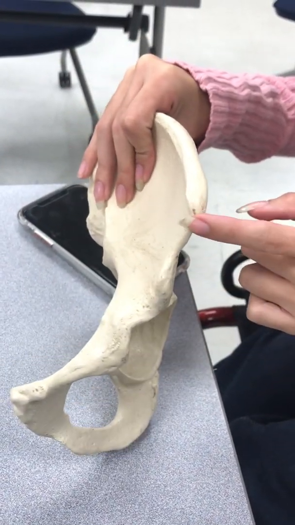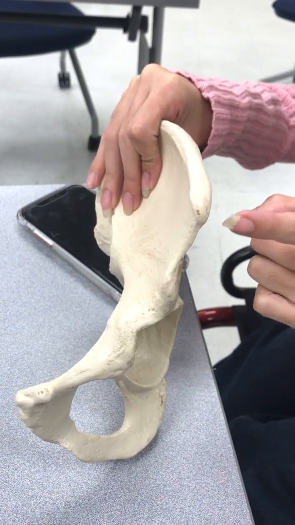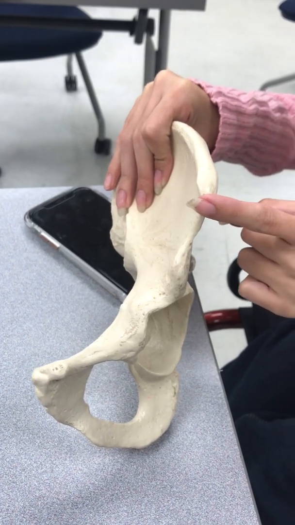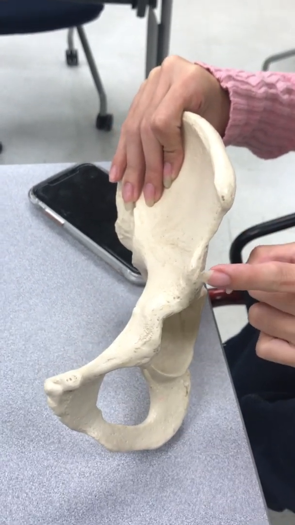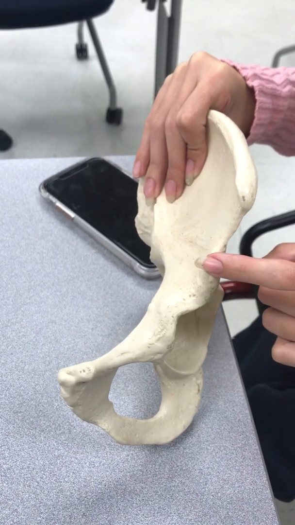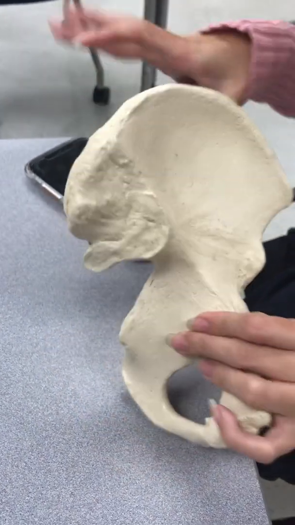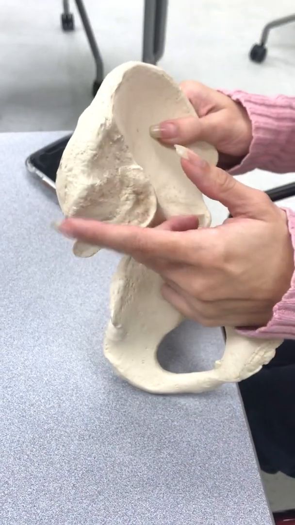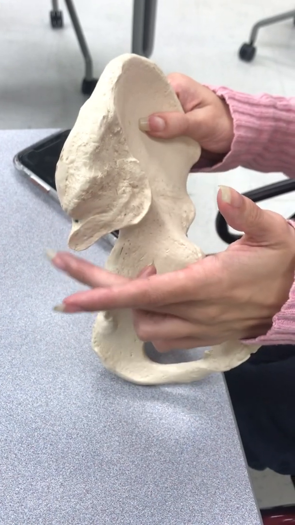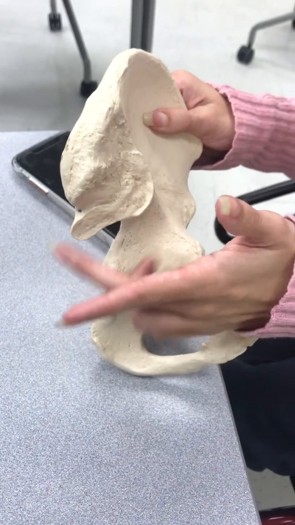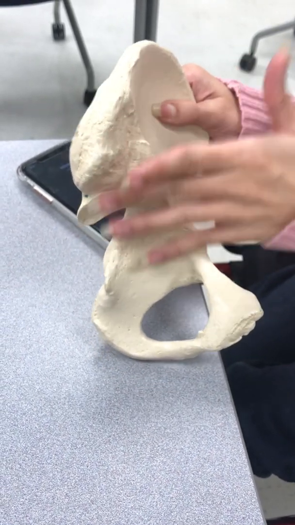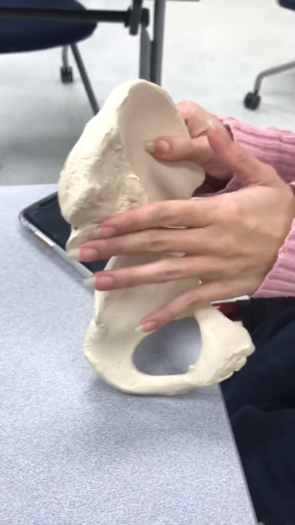So this spine here is on top, so we're going to call it the anterior superior iliac spine, okay? This is the anterior inferior iliac spine because it's on the bottom. Then if you flip it to the other side, you have the posterior superior iliac spine. Then you have the posterior inferior iliac spine. And remember, the posterior side is always going to be on the same side as the iliac tuberosity.